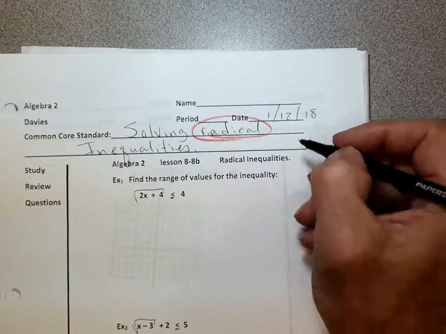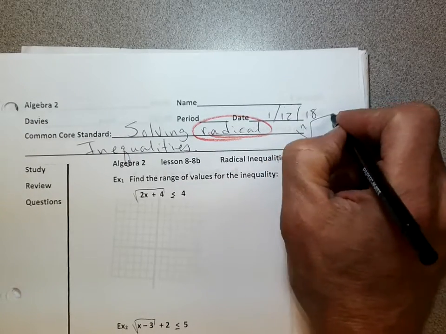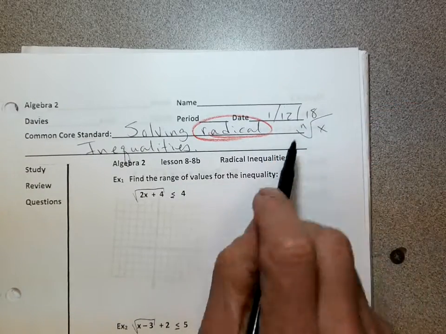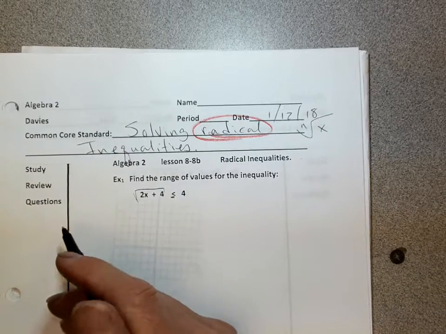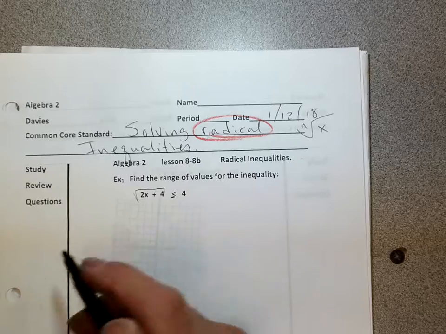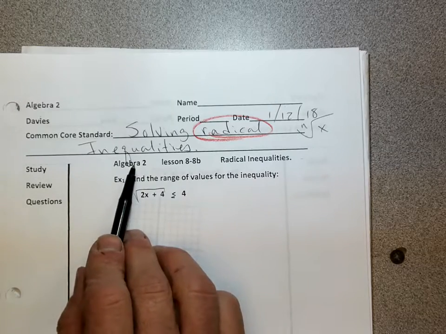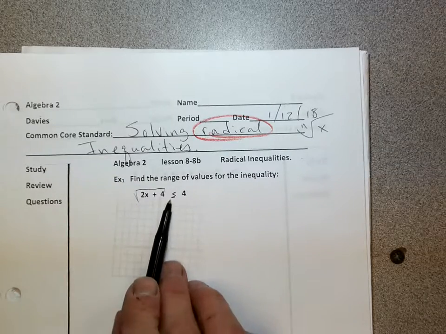a root. Radical is just some root, nth root of x or whatever. That's radical. Whether it's a square root, a cube root, it's a radical. So those are square roots, cube roots, or any kind of root, okay? And the inequalities is the less than, greater than. It's the Pac-Man symbols, right?